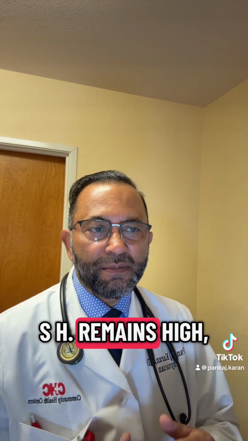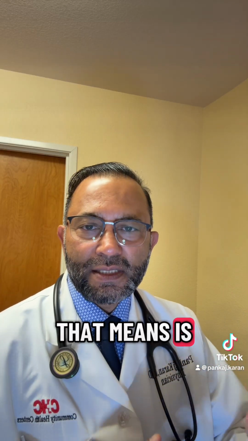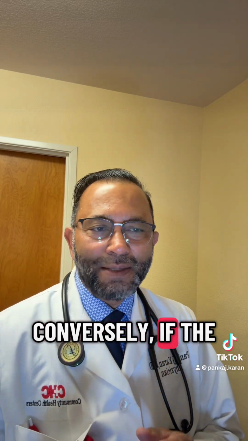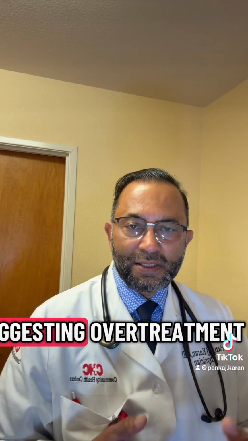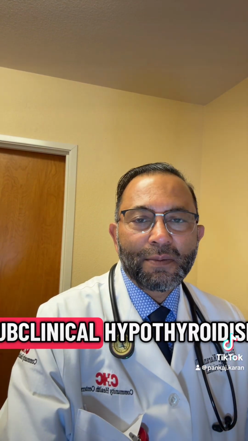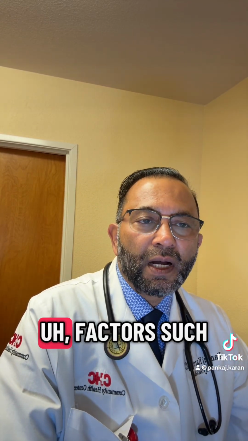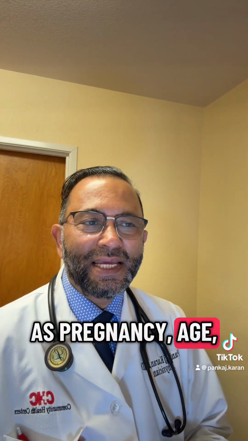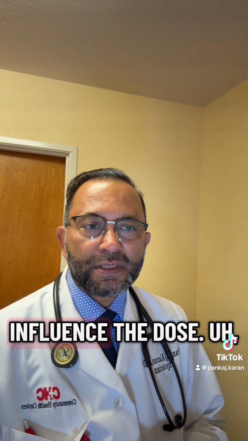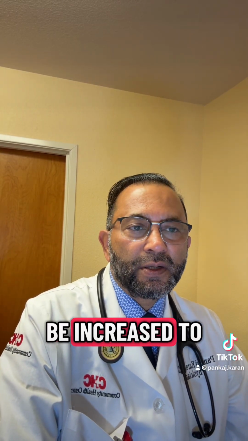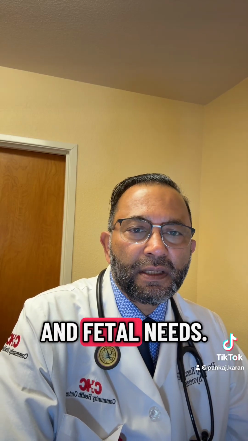If the TSH remains high, that means there's hypothyroidism, and the dose should be increased. Conversely, if the TSH becomes too low, suggesting overtreatment or subclinical hyperthyroidism, the dose should be reduced. Factors such as pregnancy, age, presence of other health conditions, and cardiovascular disease may influence the dose. For example, during pregnancy, the dose of levothyroxine may need to be increased to support both maternal and fetal needs.